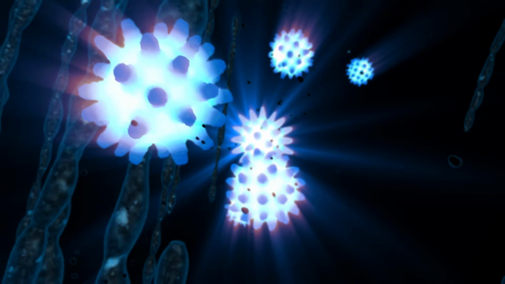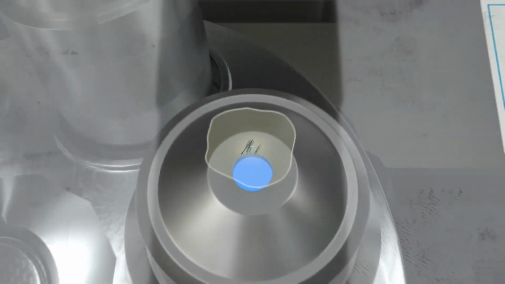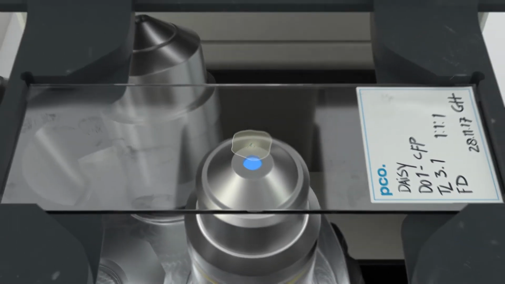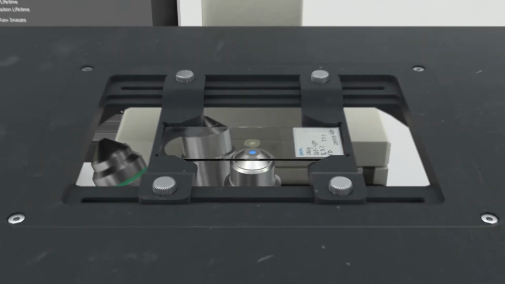Fluorescence lifetime imaging, or FLIM, in the time and frequency domain. The differences in fluorescence lifetimes in luminophores can be used as an imaging technique called FLIM. This can be achieved both in the time and the frequency domain.